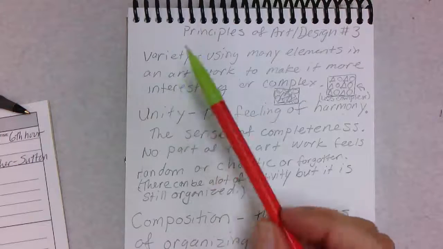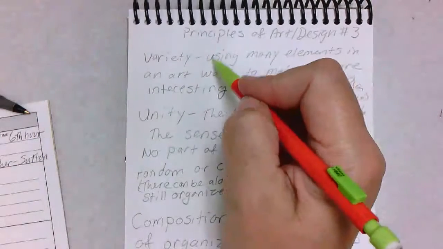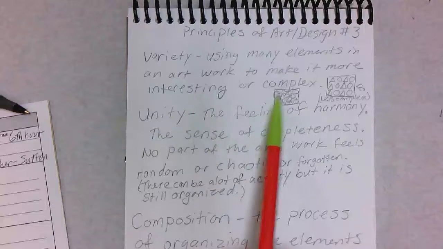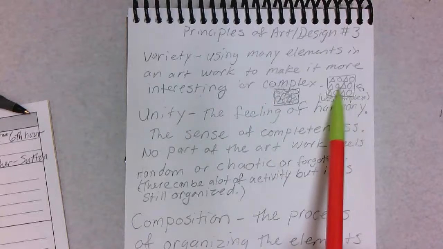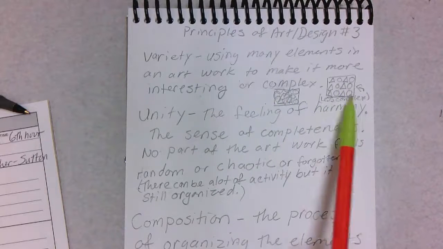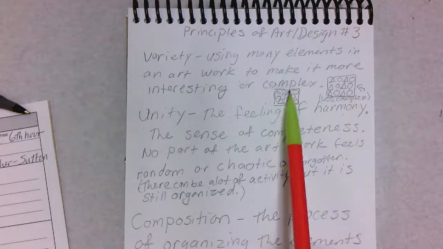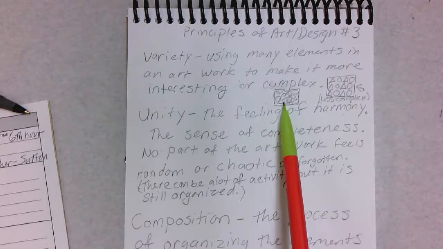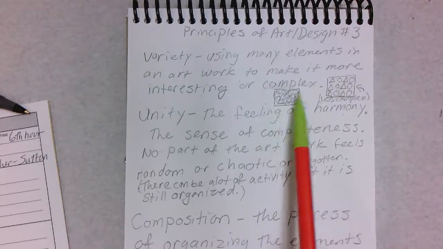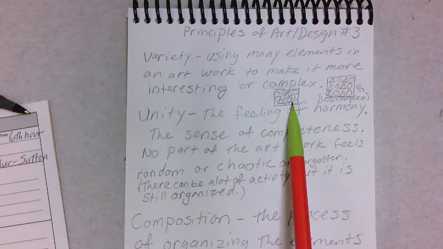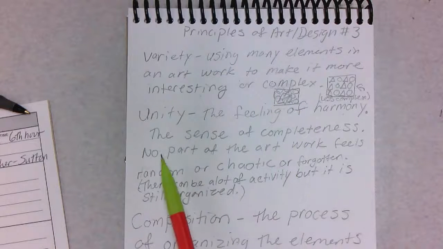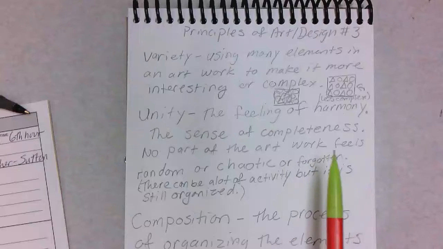Alright, we have variety. So that is using many elements in an artwork to make it more interesting or complex. So here we have that boring, less complicated design, and here we jumbled it all up. Maybe it's still organized, but it should be more complex, and having more variety makes it more interesting to look at. Unity, the feeling of harmony, the sense of completeness.